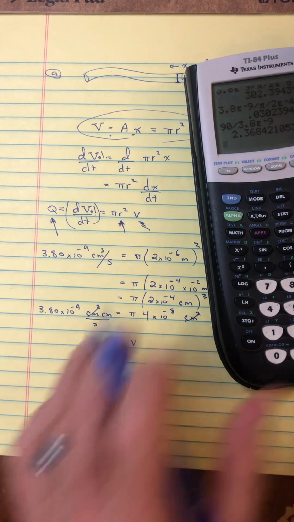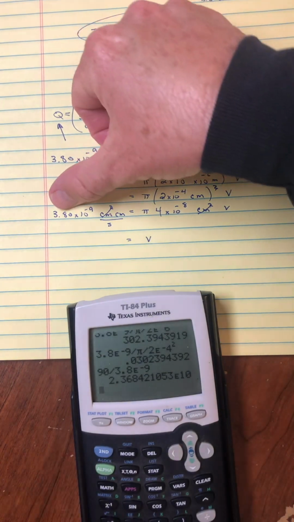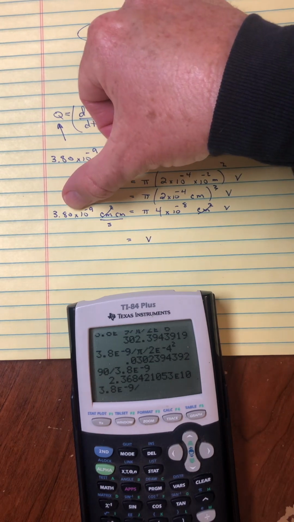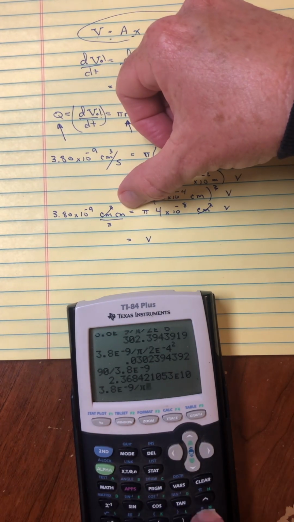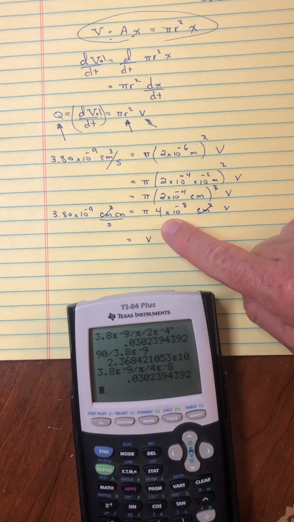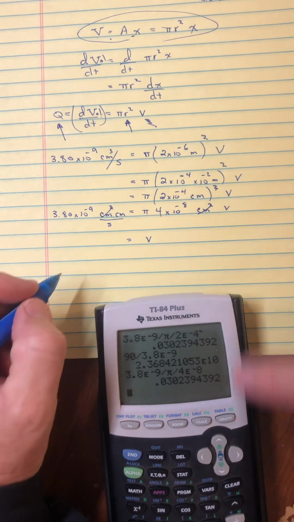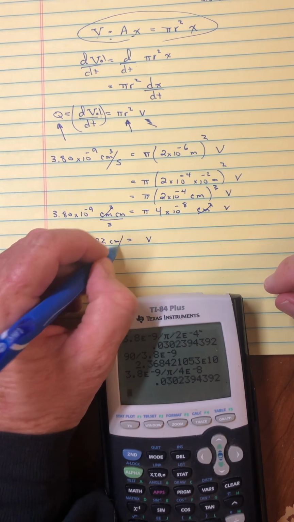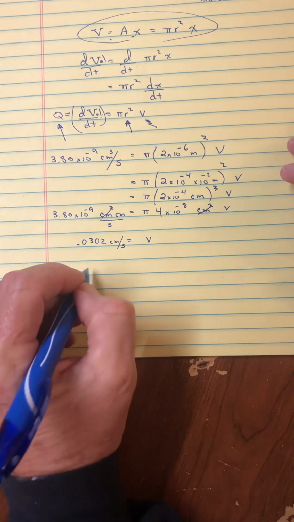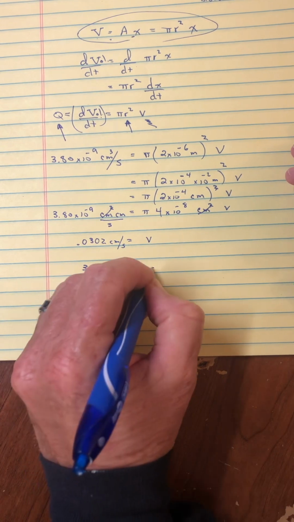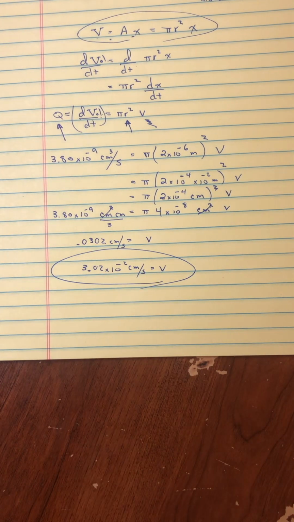So now let me actually grab my calculator here and put in the 3.8 times 10 to the minus 9. Let me first divide that by pi, and then also divide it by 4 times 10 to the negative 8. And I get 0.0302, and as I said, units of centimeter per second. And just to convert it into scientific notation, yay, there we have it.